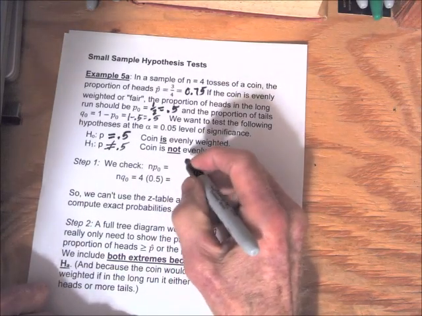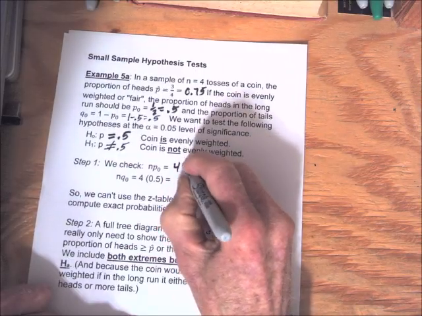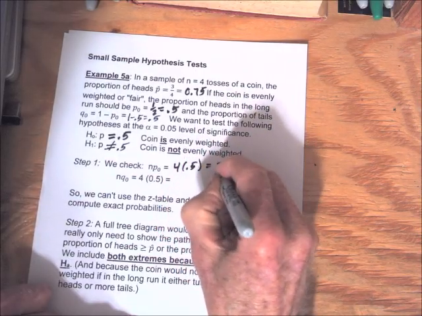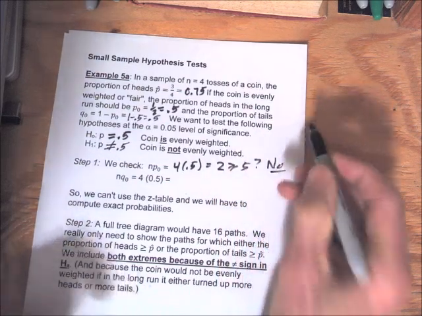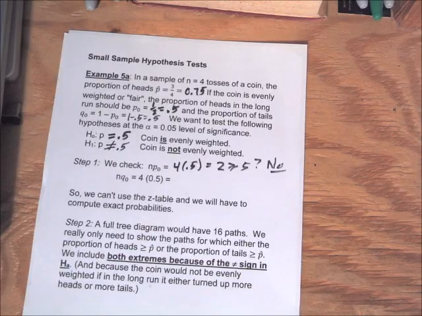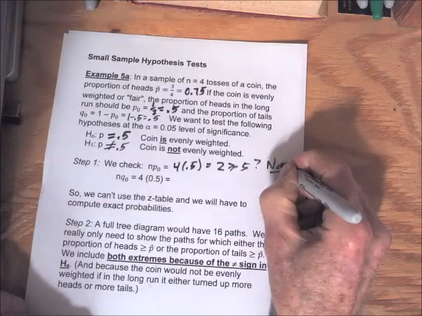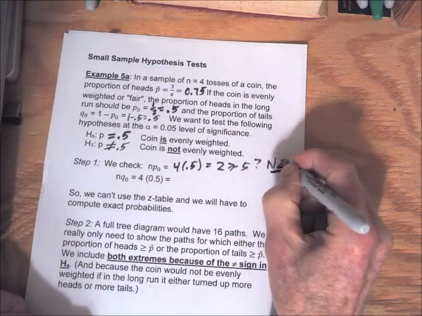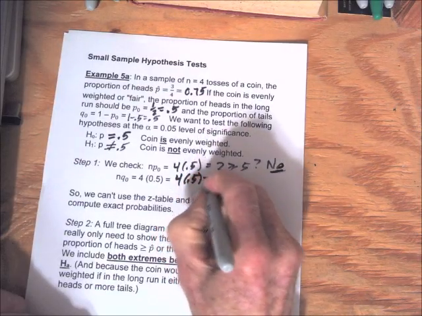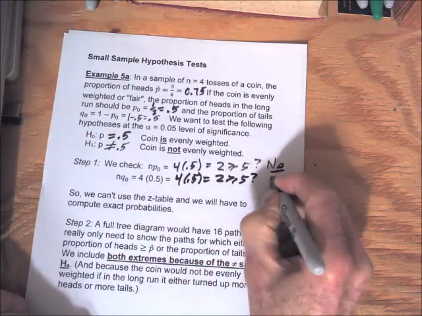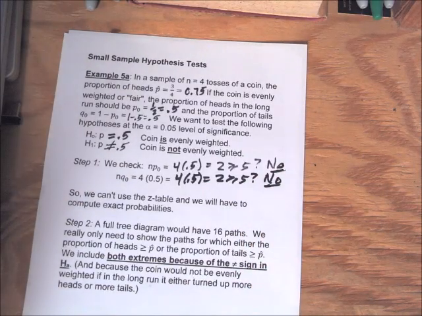Okay, so we want to check whether n times p0 is at least 5. Our sample size is 4. P0 is 0.5. 4 times 0.5 is 2, and it's not greater than or equal to 5. And then we want to check whether n times q. Actually, we don't even need to bother to check n times q. We already have a no here, but we'll also do it here. It's 4 times 0.5 again. It's 2, greater than or equal to 5, and that's a no. So that means we can't use the z-table. We'll have to compute the exact probabilities.